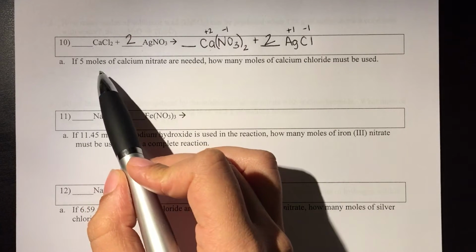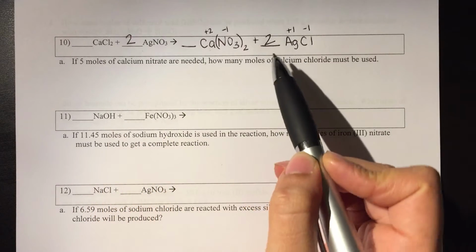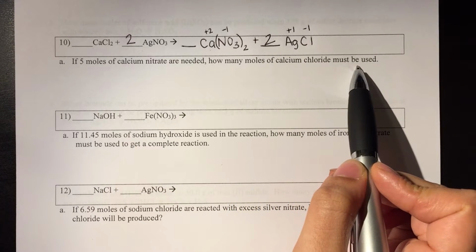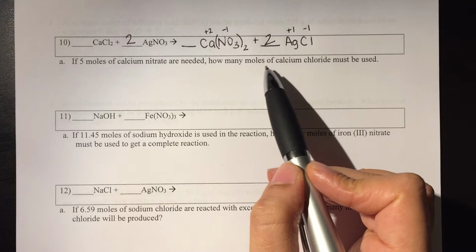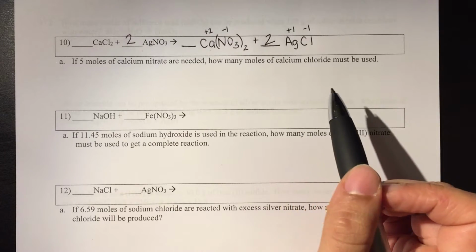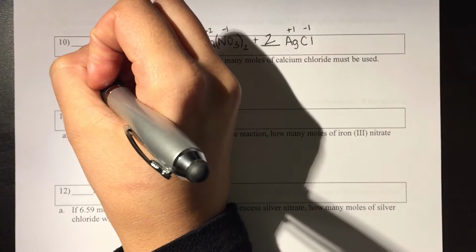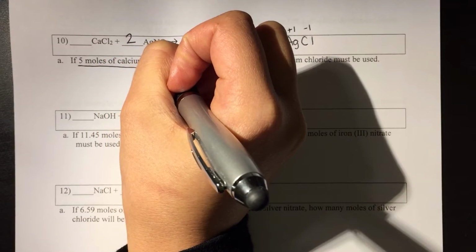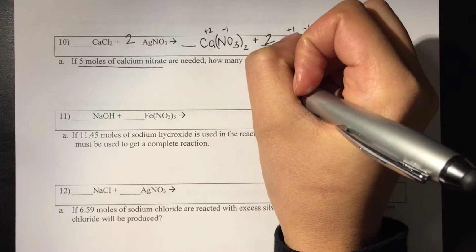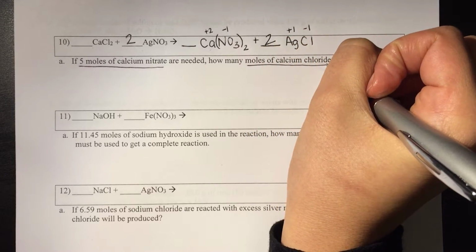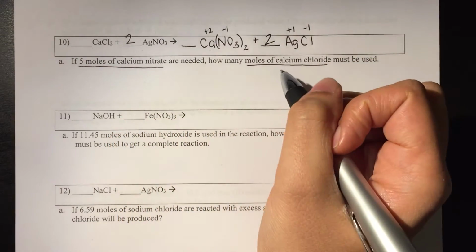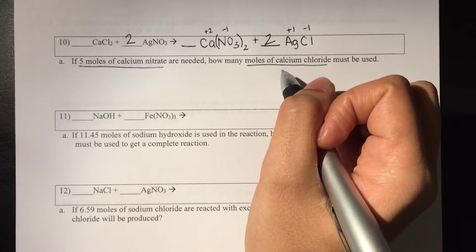Our problem says if 5 moles of calcium nitrate are needed, how many moles of calcium chloride must be used? Okay, so this is asking what do we need to start with, but we still work it the same exact way. This is what I want my ending to be. And we're looking at what do we have to start with? But it works the same way. I start with what I'm given, and then using a mole ratio, I'm going to find the answer to this.